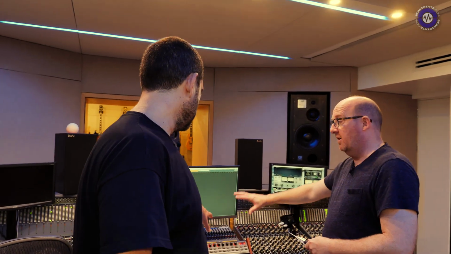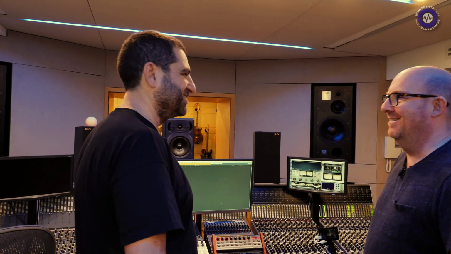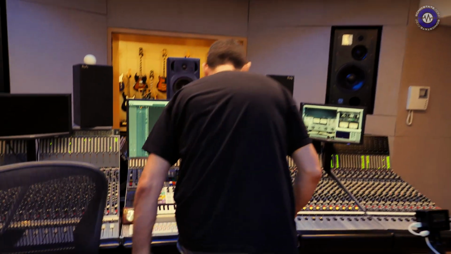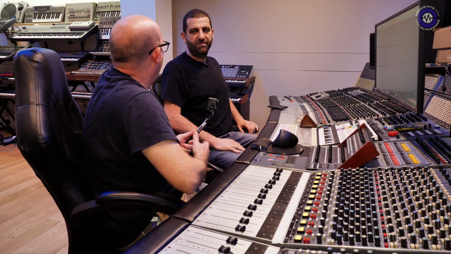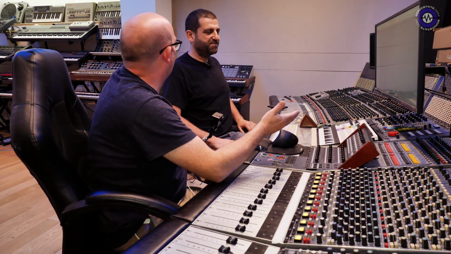So you create custom Logic environments that allow you to essentially from this point here, control all the parameters. Well, we've got to have a look at this, right? Yeah, let's do that. Right, so we're sat here. This is mission control. This is where you are.